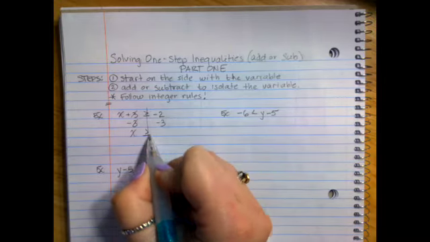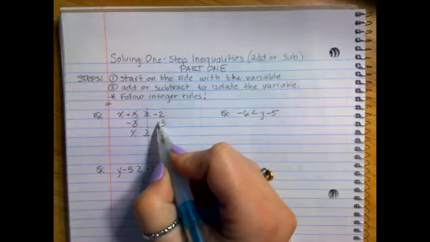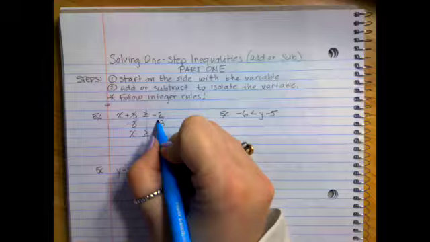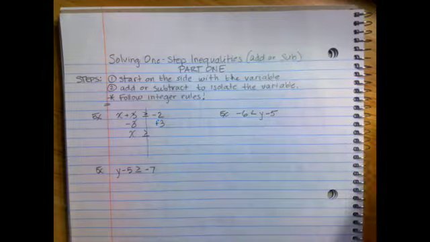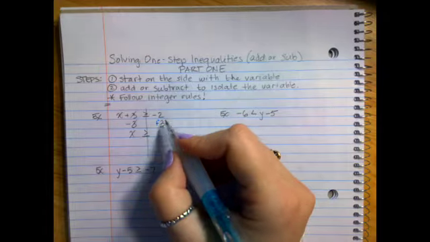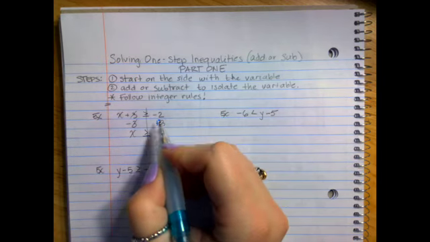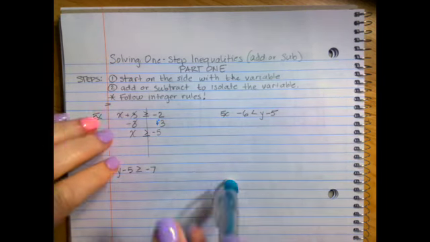This guy comes down. And then negative 2 minus 3. Don't forget your integer rules to work this out. So I'm going to add the opposite. So now I have negative 2 plus negative 3. Same sign, find the sum. Because they're both negative, my solution is negative.